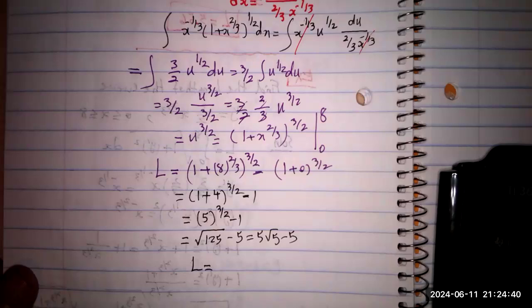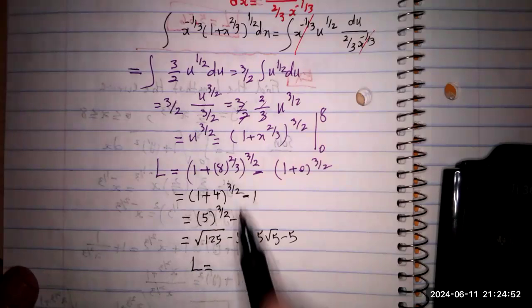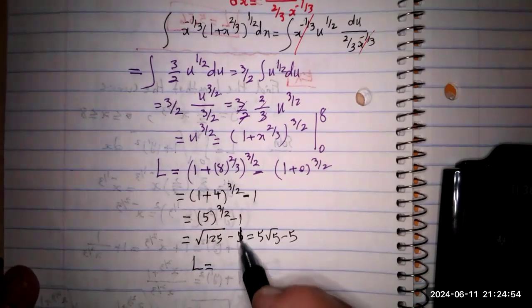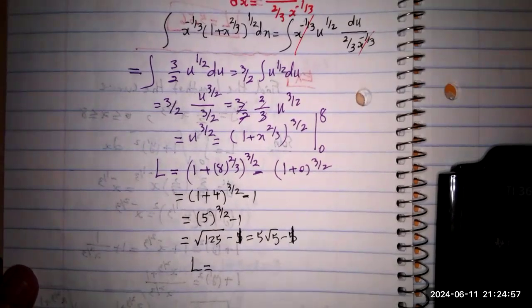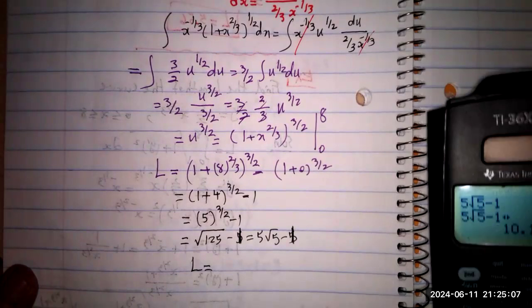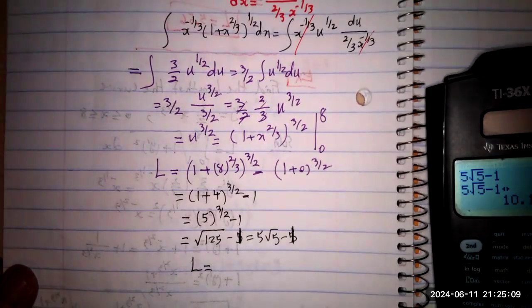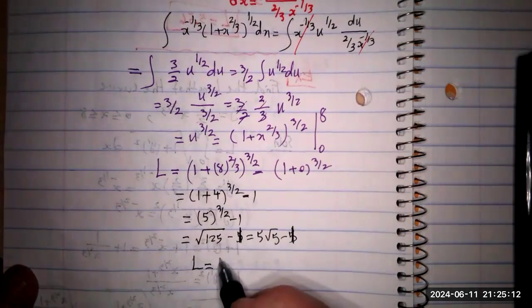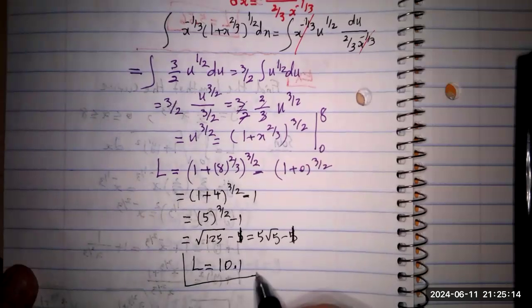So it's going to be 5 times the square root of 5, and then minus, I'm sorry, that's minus 1. So it's going to be minus 1. That's it. So the result is going to be 10.1, almost. 10.1 is going to be the arc length.